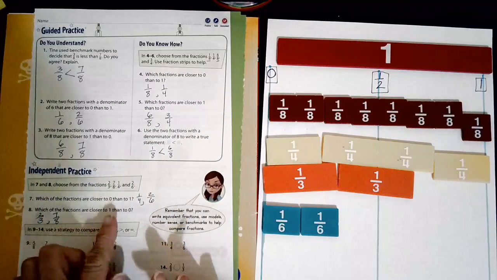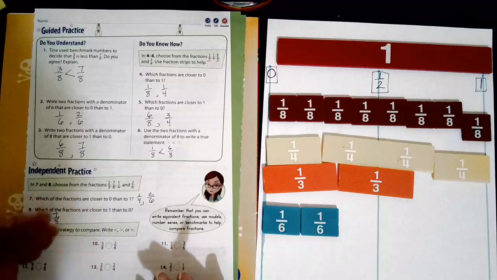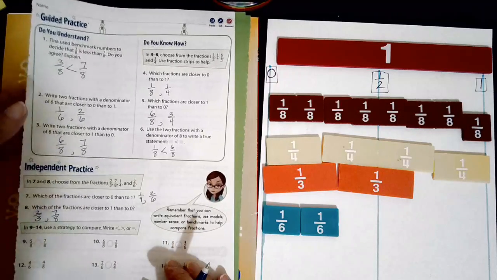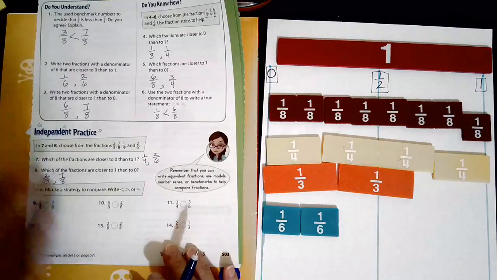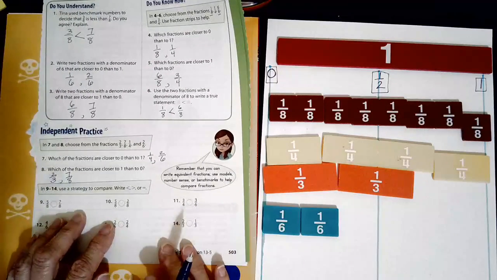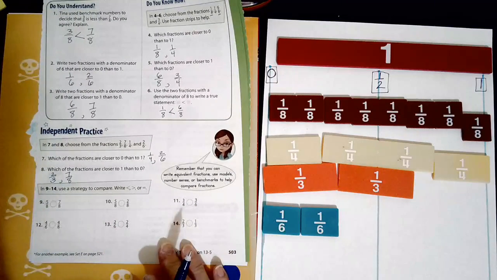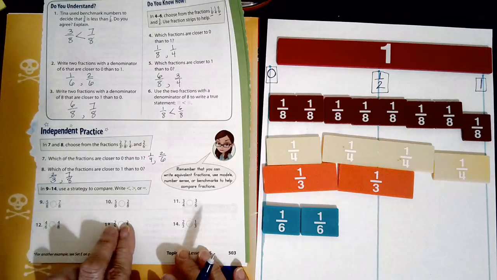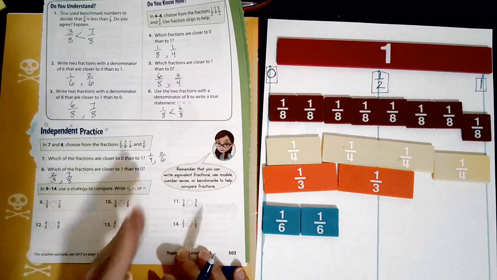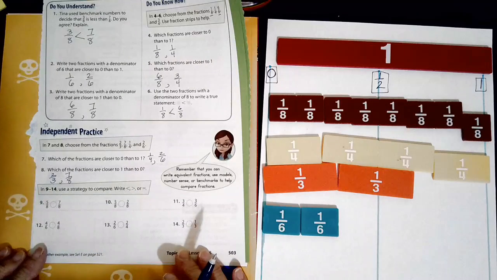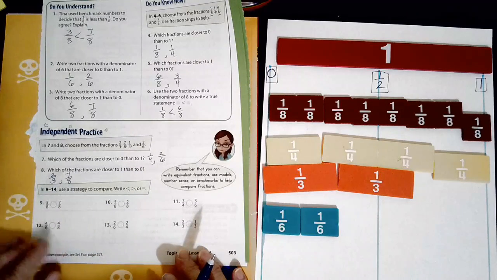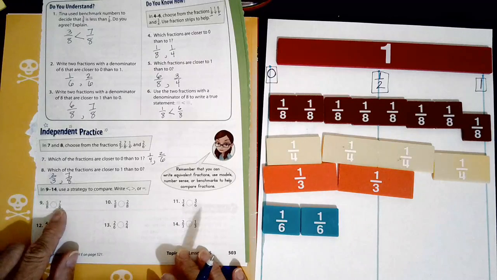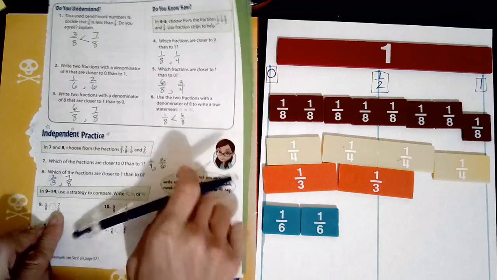So we can make comparisons using our benchmarks 0, 1/2, or 1 to compare fractions. But when we are comparing fractions, we can also remember the other strategies that we have learned with like denominators or like numerators. So we're going to use a variety of strategies for this bottom part. Number 9, 5/8 is what to 7/8?